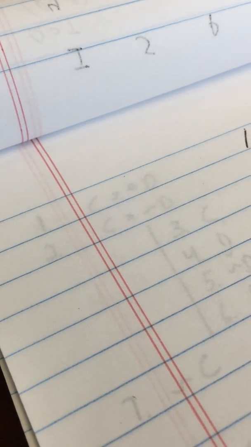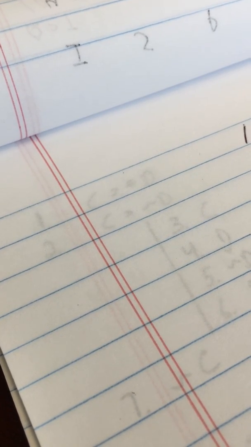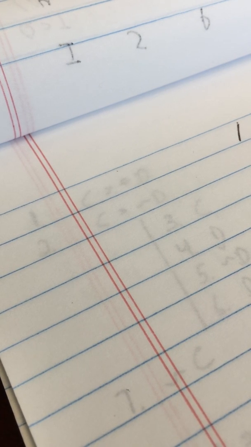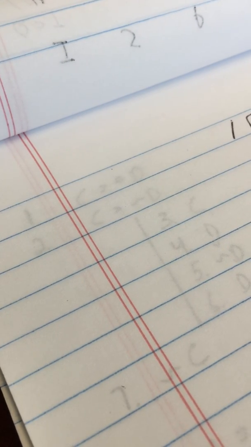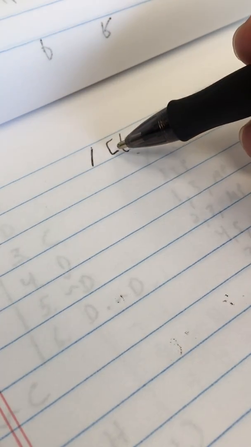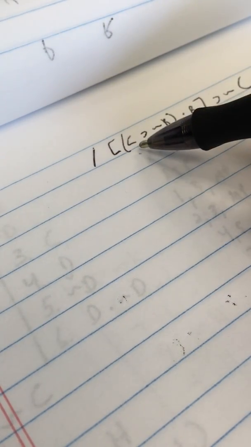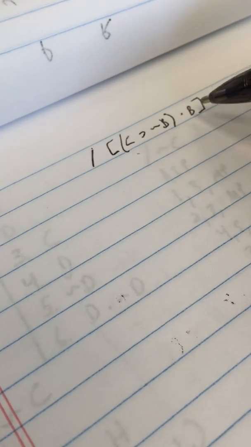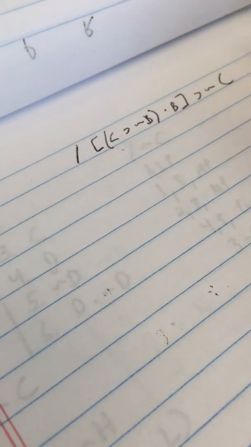Okay, here I'm going to work on some proofs from section I of chapter 8. There are only 4 practice proofs here, so I'm just going to do a couple of them and leave a couple for you to work on your own. I'll start with the very first one. I've already written down the conclusion here. It says, if C then not B and B, then not C.